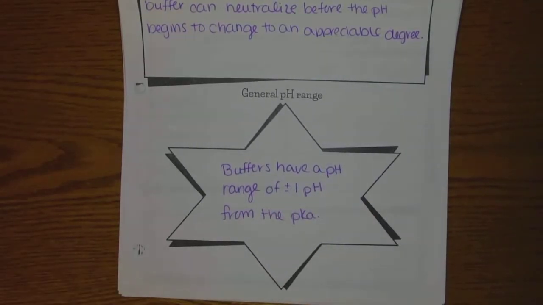Essentially, after we've gone past that 1 pH unit, if we're adding more base, we'll see a large increase in pH. If we're adding more acid, we'll see a large decrease in pH.